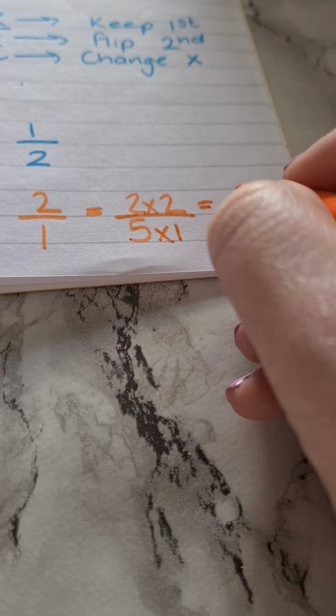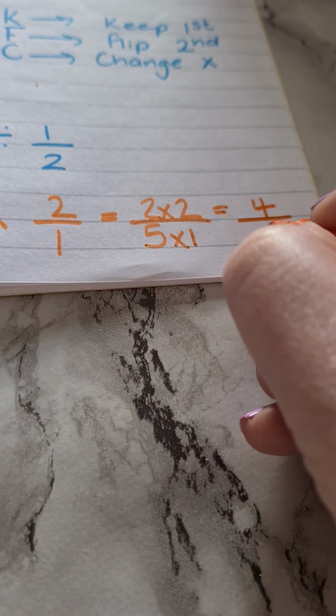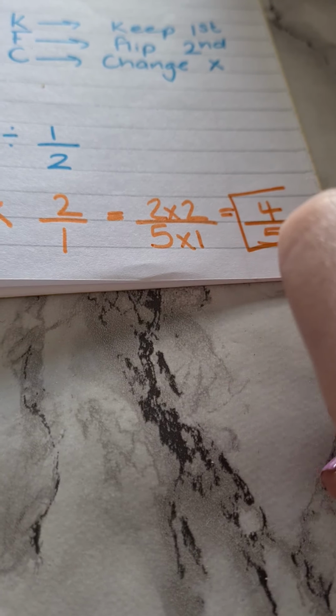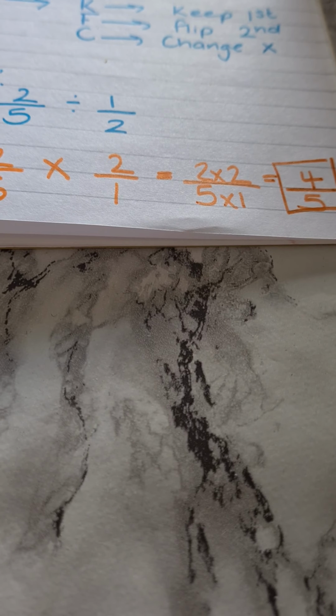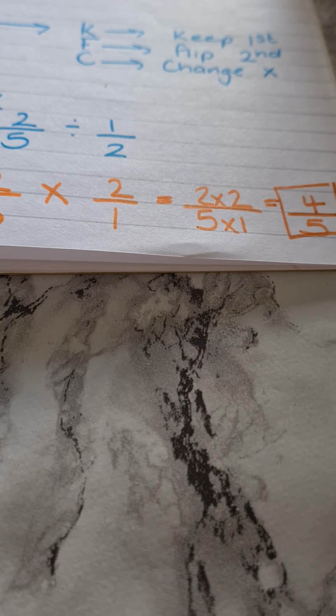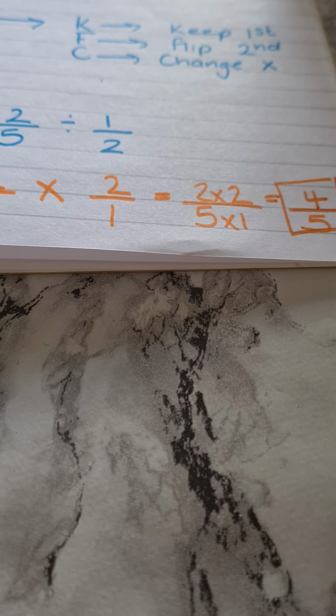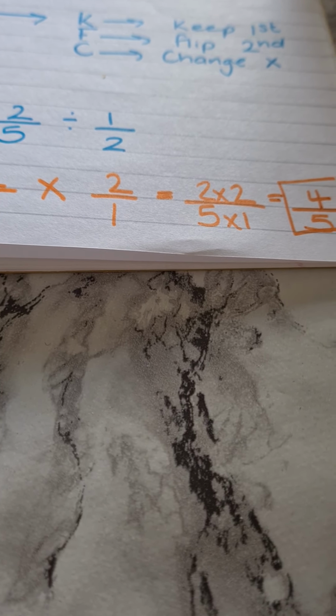2 multiplied by 2 is 4. 5 times 1 is 5. Final answer is 4/5. You do need to remember the KFC for the division one because it won't lead you into those steps in an exam question.